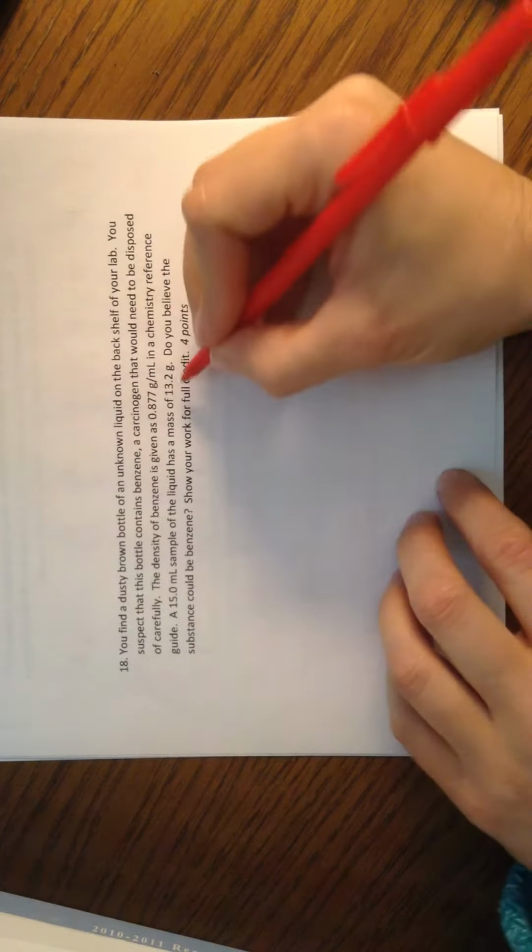All right, let's go down here to number 18. You find a dusty brown bottle of an unknown liquid on the back shelf of your lab. You suspect that this bottle contains benzene. Ooh, it's a carcinogen that would need to be disposed of carefully. Indeed. The density of benzene is given as 0.877 grams per mL in a chemistry reference guide. So you pull out a 15 mL sample, and you figure out that it has a mass of 13.2. Do you believe the substance could be benzene? Show your work. This is a fairly straightforward problem. It's just a density problem.